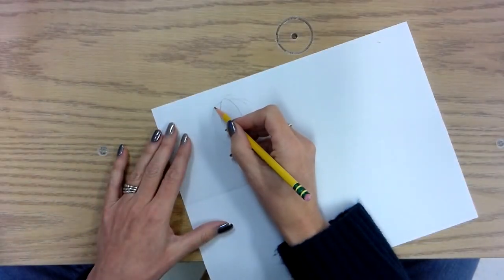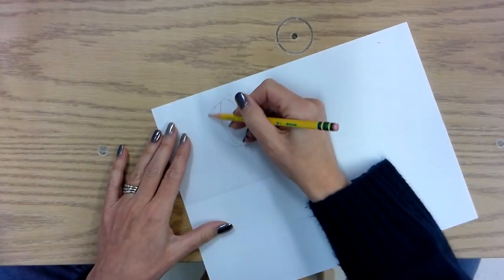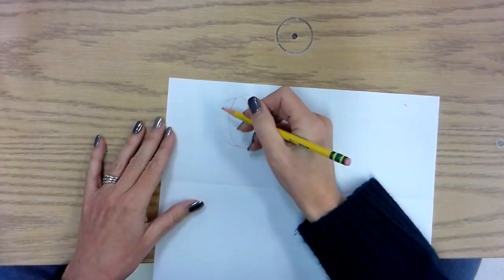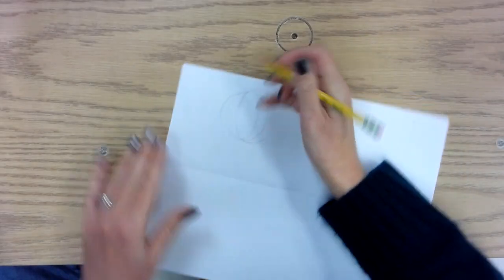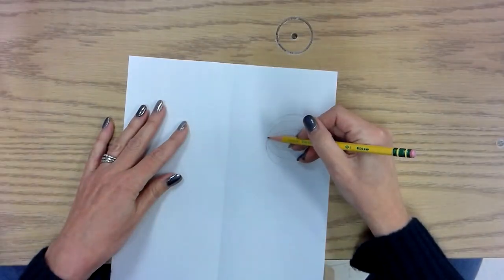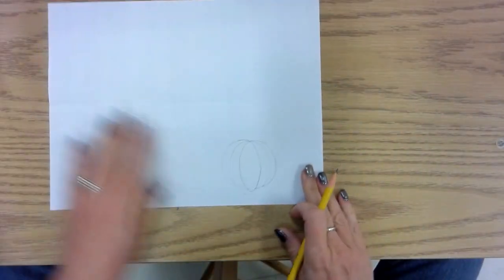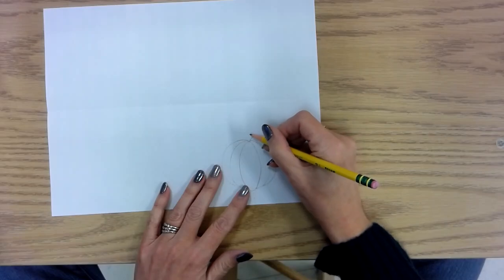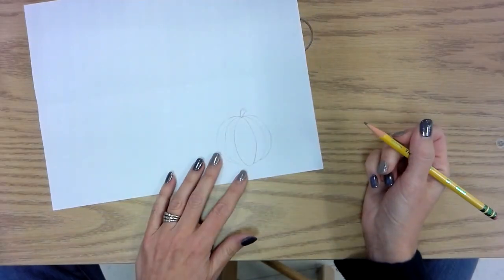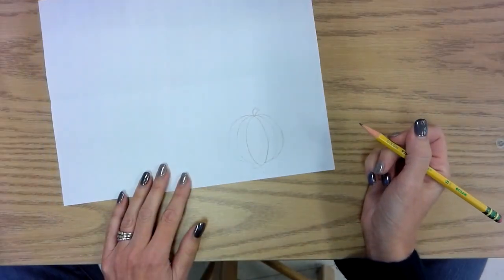And make another one a little higher up, and then again going out till you get to the top. Okay, and then you can use that as your pumpkin. Pretty easy.